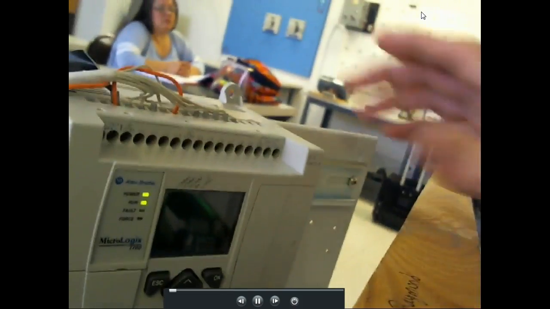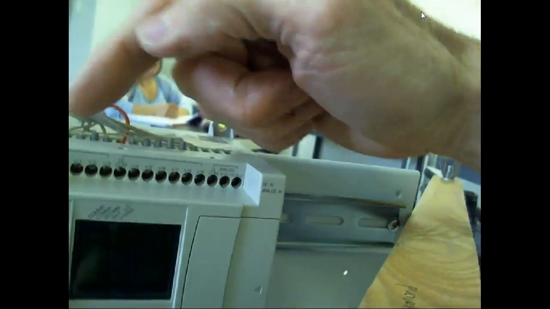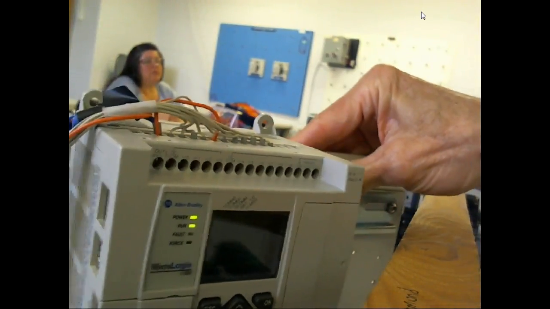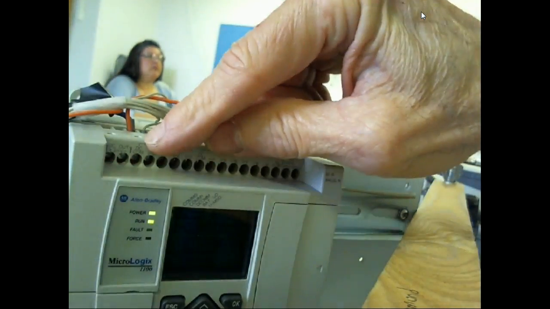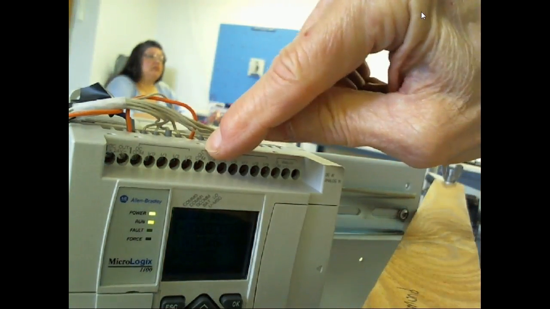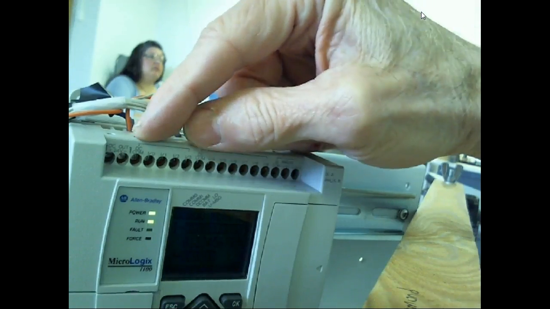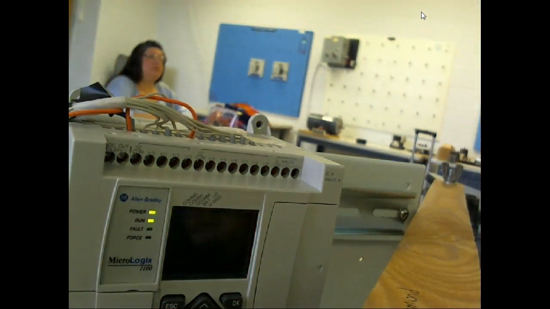So this PLC has two commons. It's got a DC common here, a DC common here, a DC common here, and then a DC common here. Now this guy has its own DC power supply, a minus and a plus. These DC power supplies that are inside the PLC are only intended for input. You don't run outputs on these things.